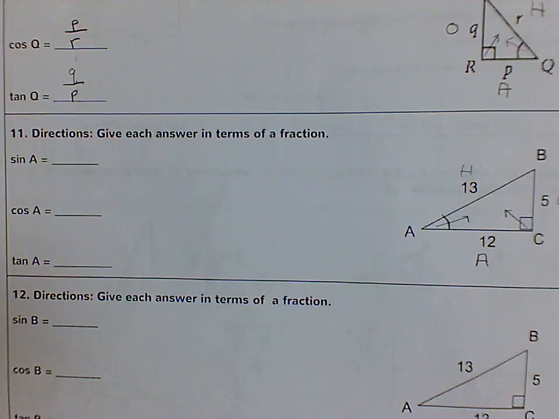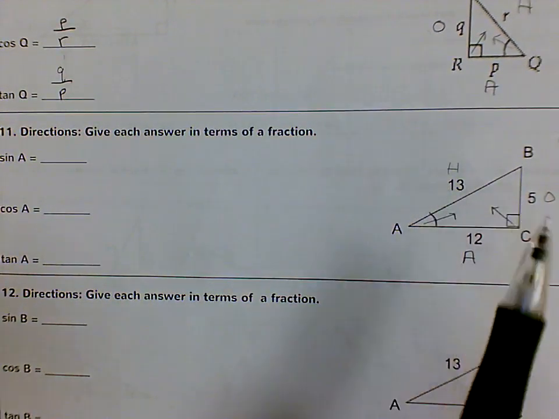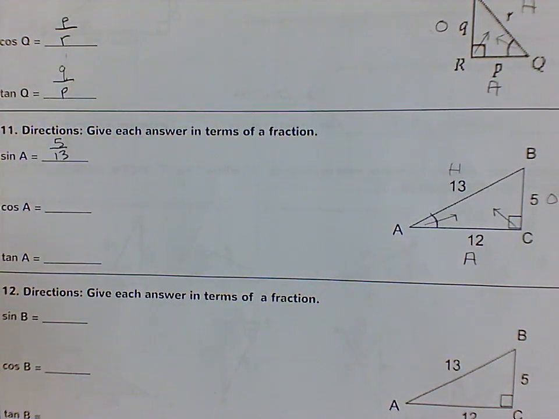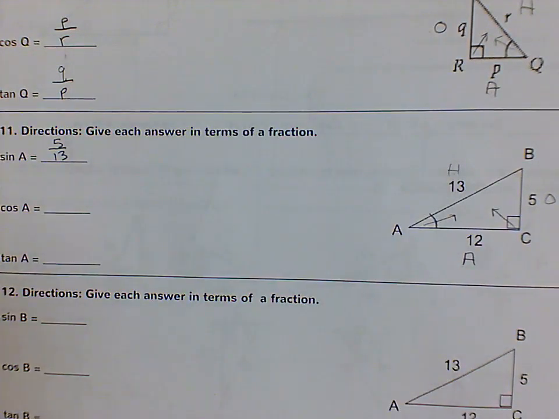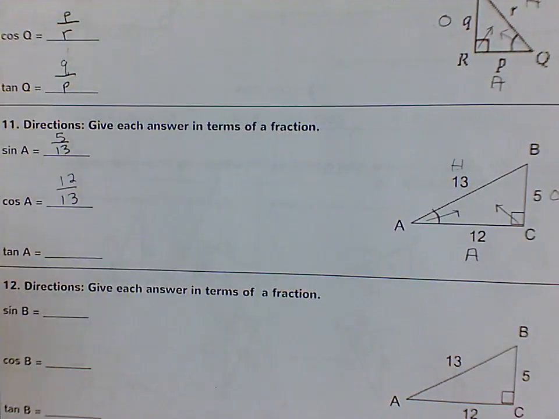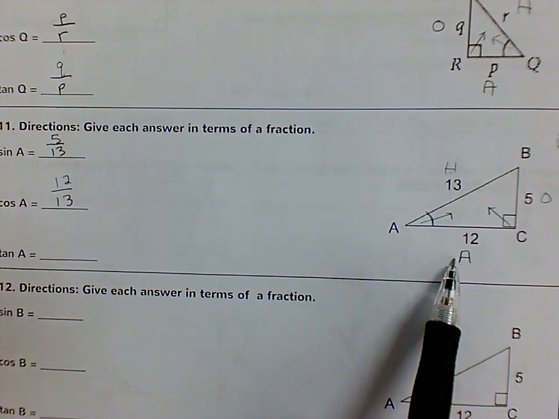So sine is what over what? Sine is opposite over hypotenuse. So it's going to be opposite over hypotenuse, or 5 over 13. So now we finally have a value using numbers, a little bit easier this way. Cosine is what over what? Cosine is adjacent over hypotenuse, so it'll be 12 over 13. And then tangent is what over what? Opposite over adjacent, so 5 over 12.